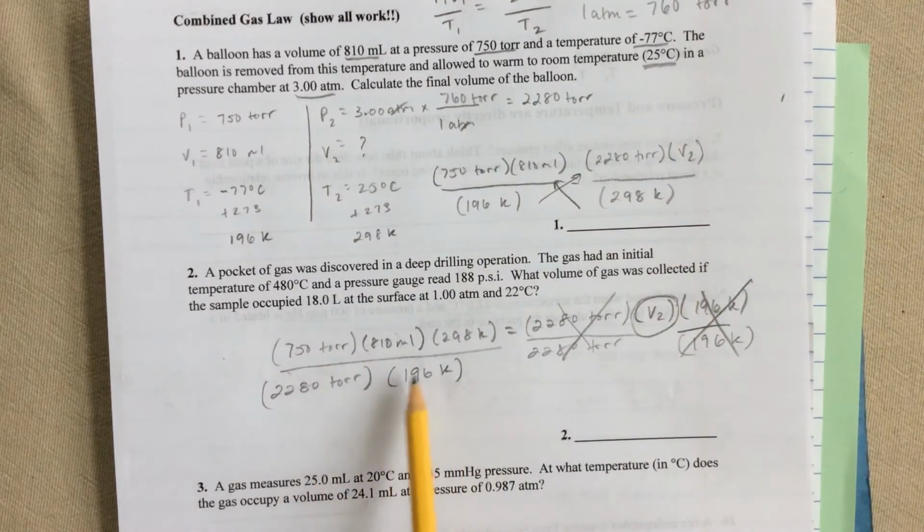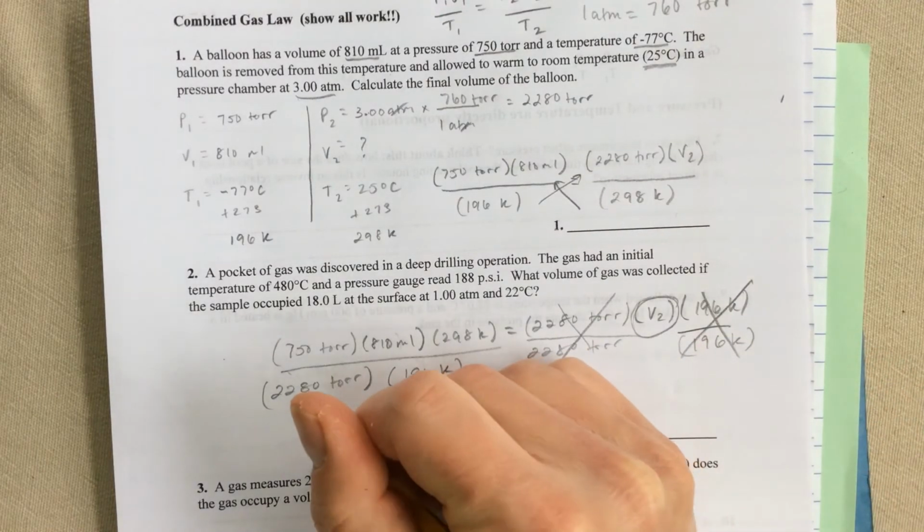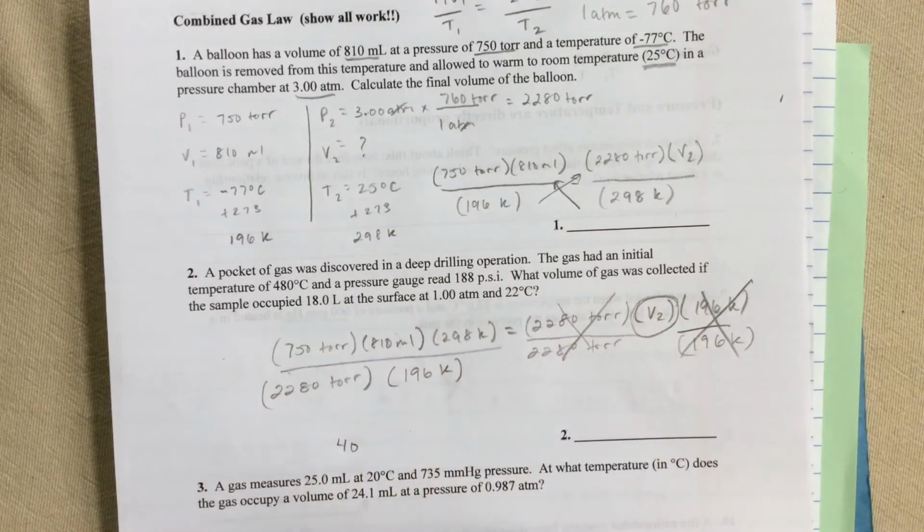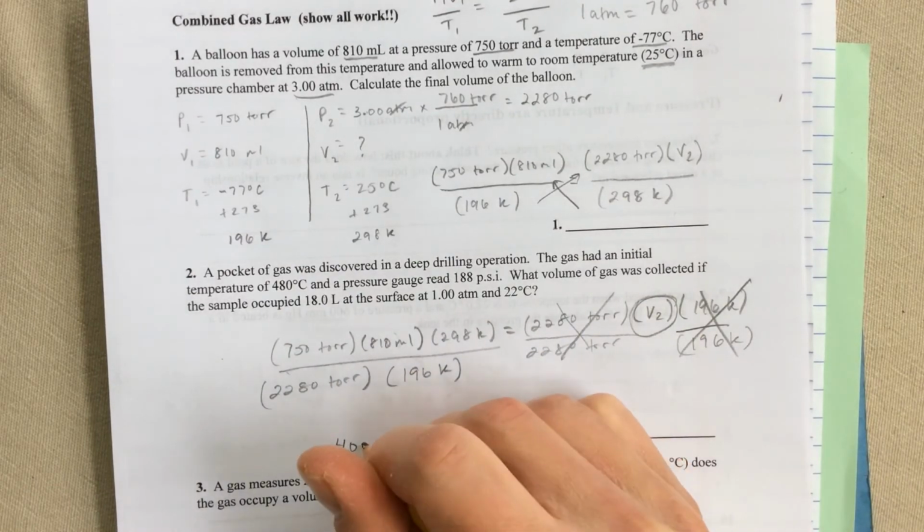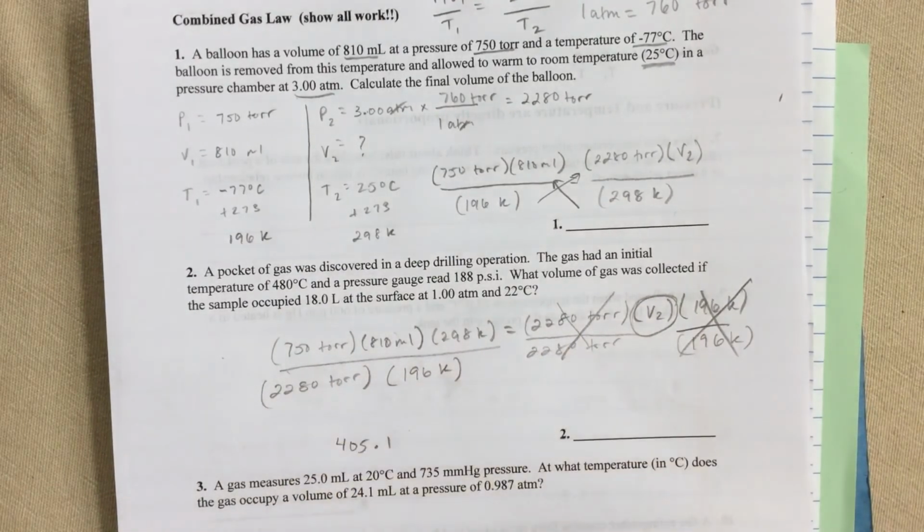All you got to do is plug this in your calculator. So on the top, 750 times 810 times 298. And then divide by the bottom. So divide by 2,280 divided by 196 Kelvin, and we end up with 405.1.